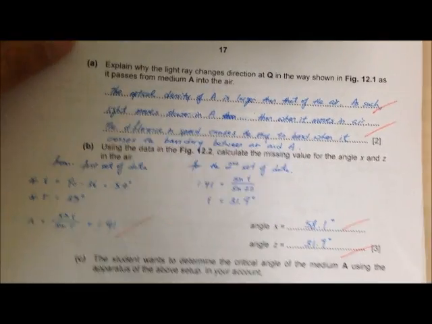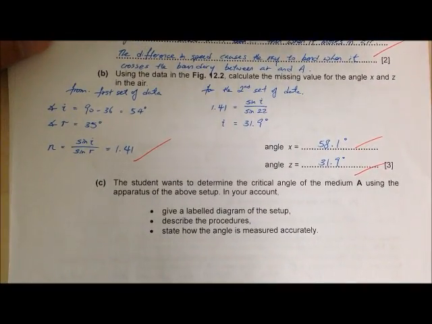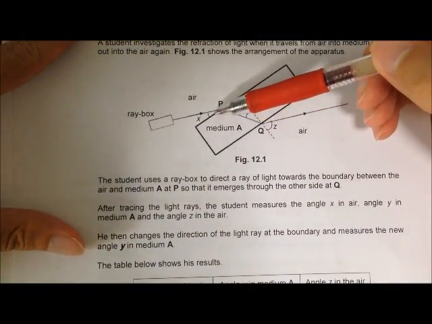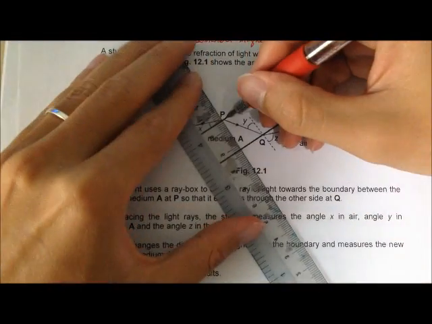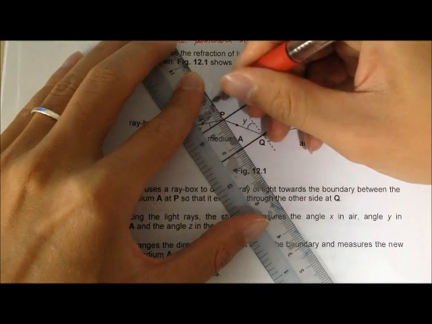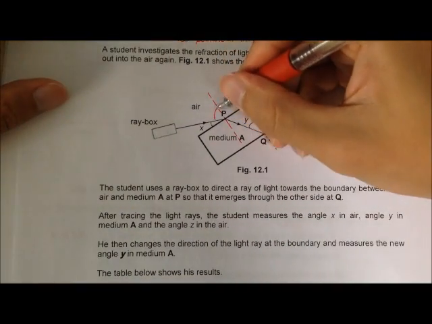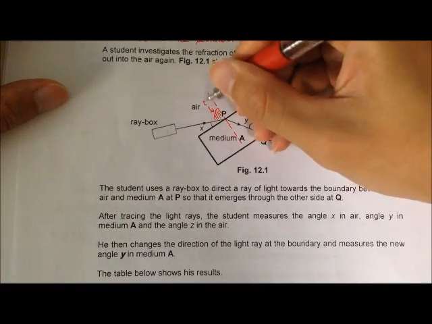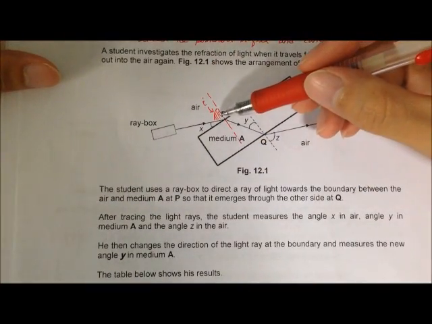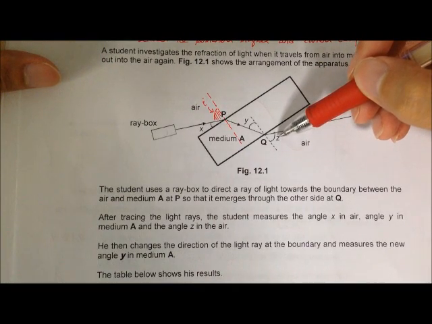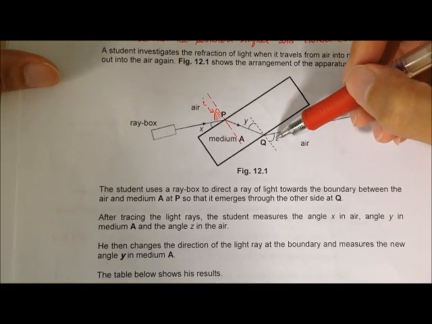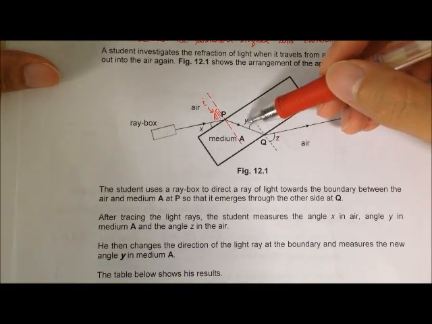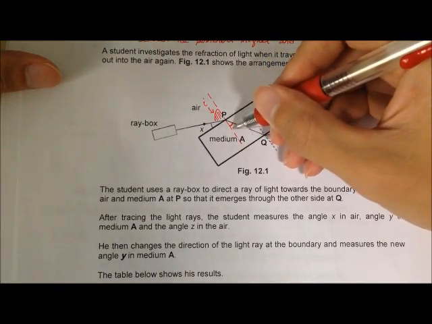Okay. For your part B, just be very careful. Okay, if you look at your diagram, your angle X is actually not your angle of incidence, because if you draw the normal, you notice that this one, the shaded one, is your angle of incidence. So take note of that. Your angle Z, in this case, it is your angle of reflection. So don't need to do anything to it. Similarly, for your angle Y, that will give you the angle of refraction here.